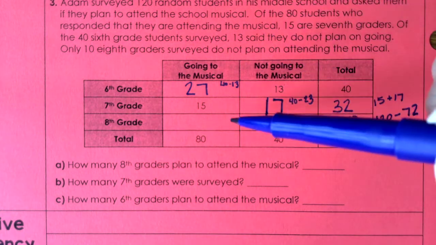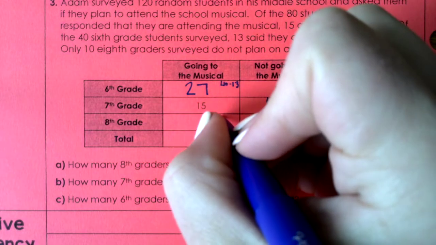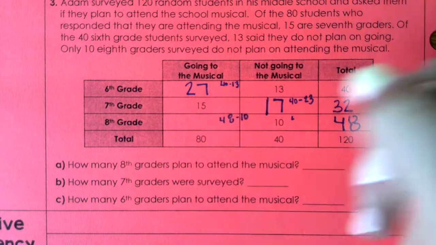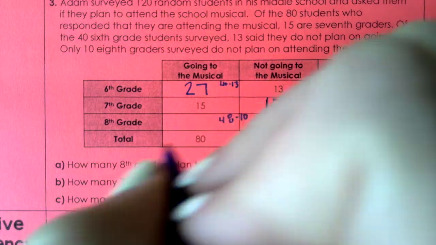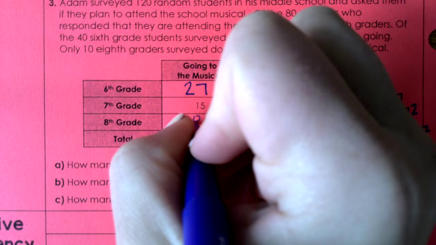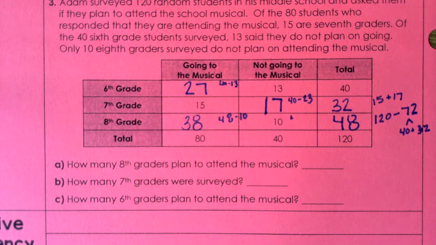Okay? So then finally, how would I figure out how many eighth graders are going to the musical? Good. I'm going to take 48, because that's the total, minus 10. Okay, and how many eighth graders are going to the musical? 38. Good. You could have done it this other way where you added these two together and subtract them off of 80. That works as well. So there's always more than one way to solve something.